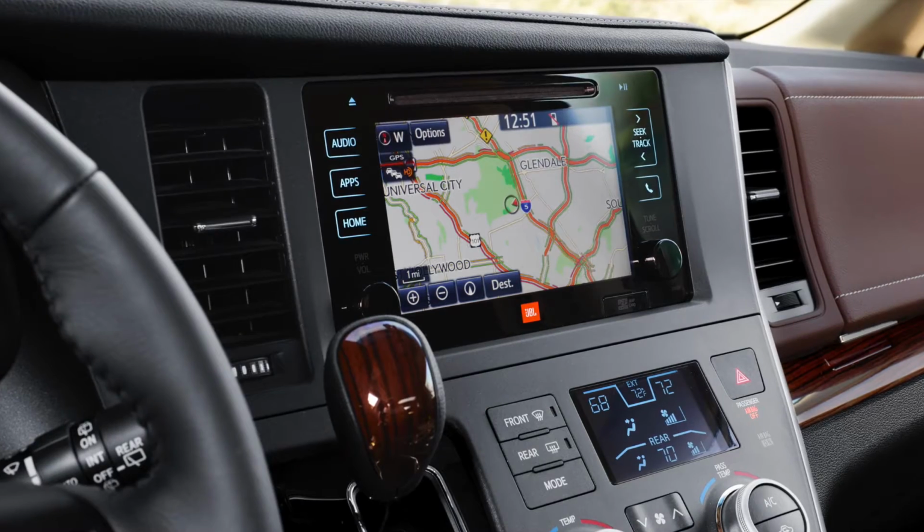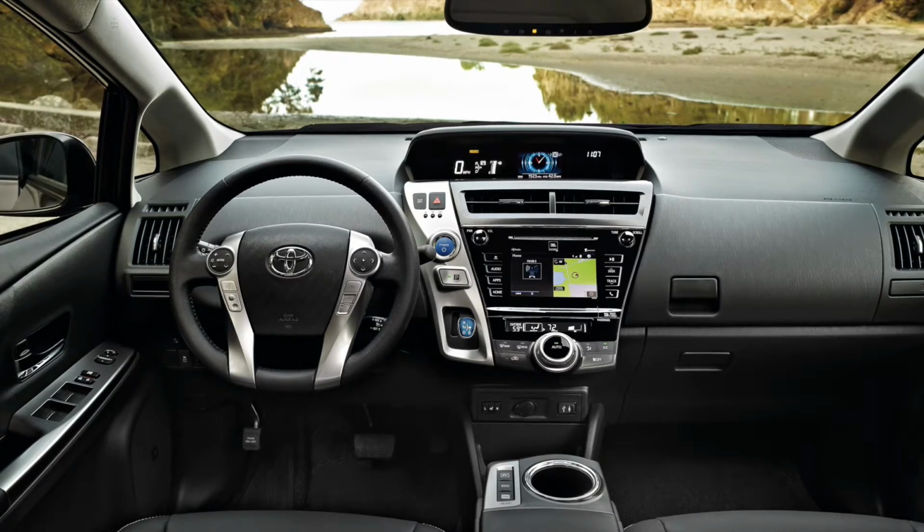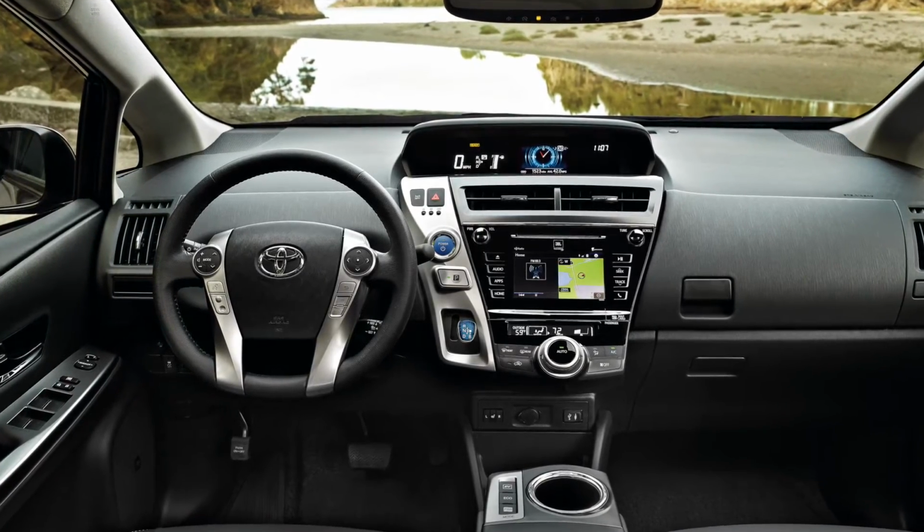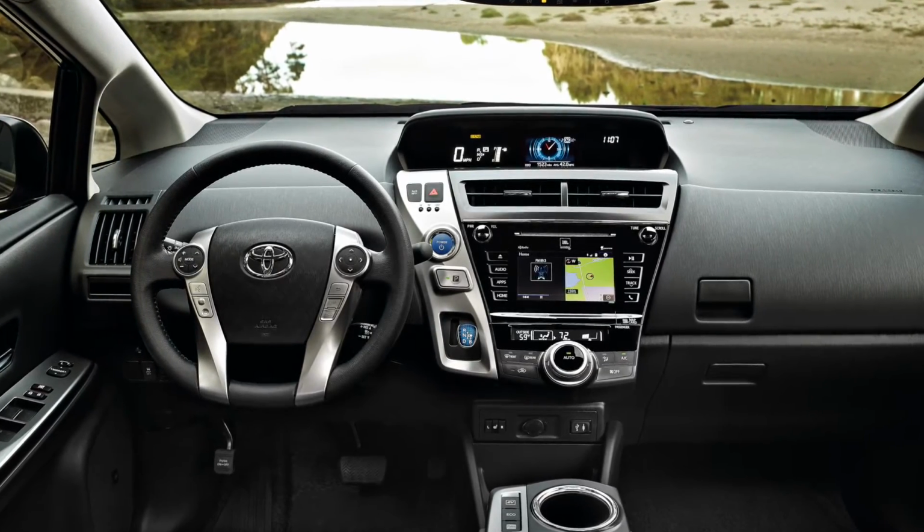This system may take a little time to get used to, but once you've got it, it will easily become one of your favorite features too. Follow this quick tutorial to learn how to navigate your navigation with ease.